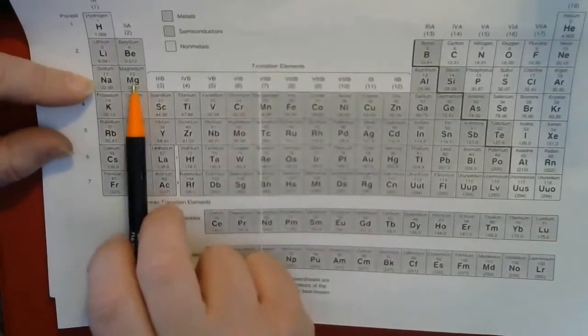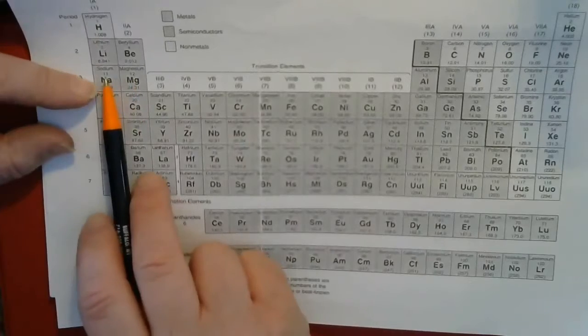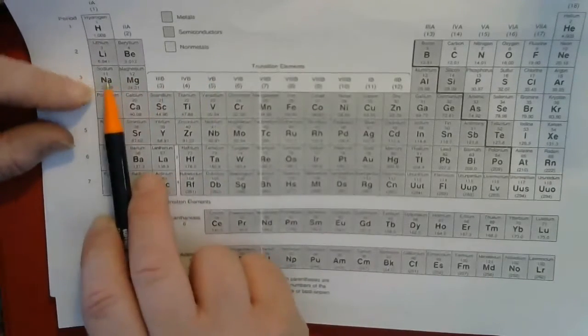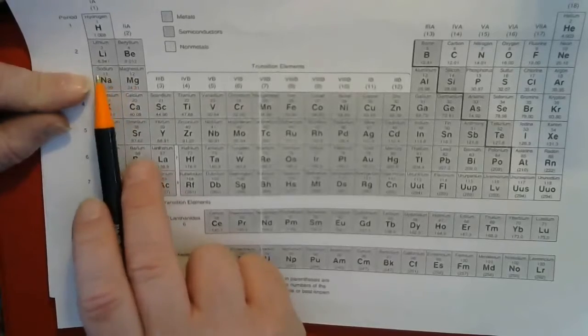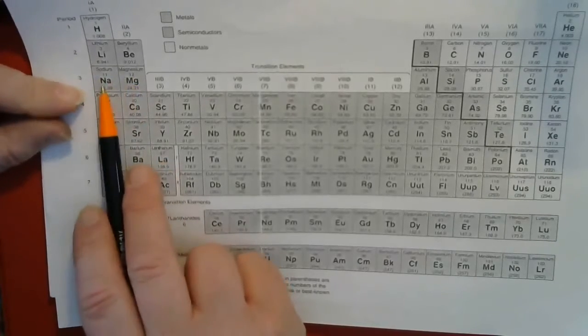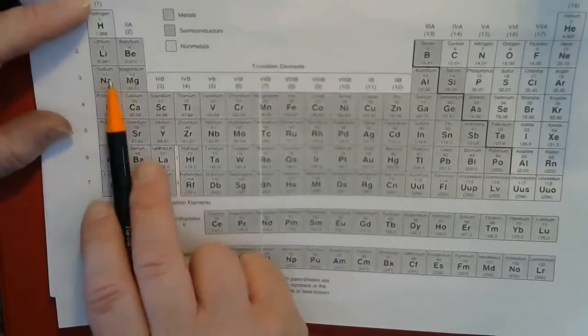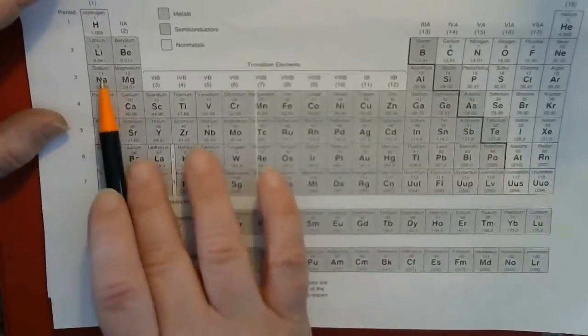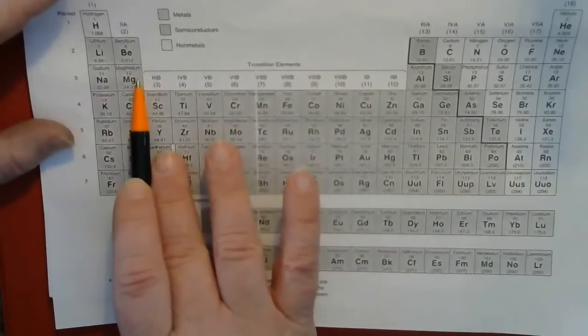As you go left to right across the periodic table, the atomic number goes up by 1 for each space. So sodium to magnesium, atomic number goes from 11 to 12. That means the number of protons goes from 11 to 12. It also means the number of electrons goes from 11 to 12.